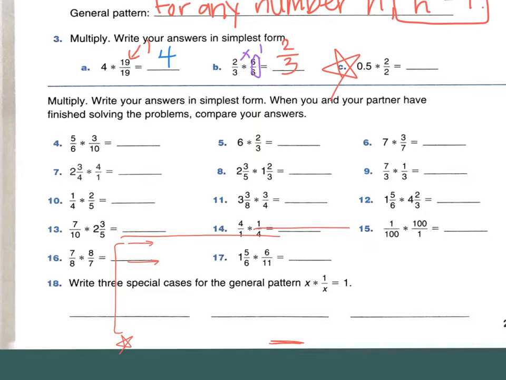I'm going to pick any random number, so let's say 49. 49 is going to be my x. So 49 times 1 over, there's another x, 49 equals 1. You go ahead and write your other special cases here.